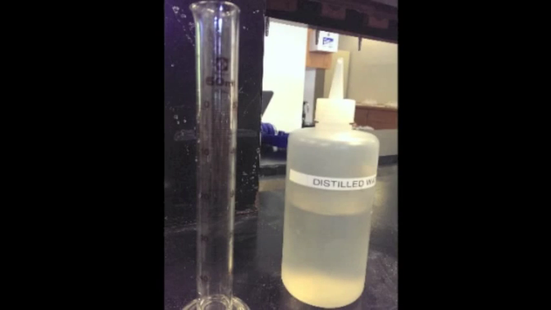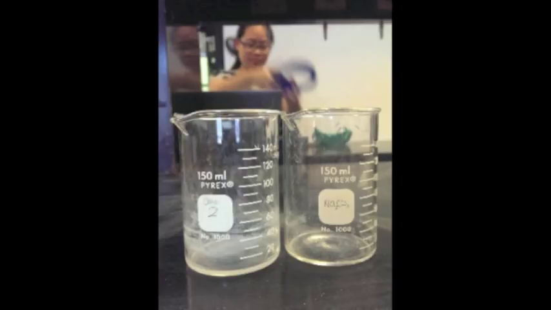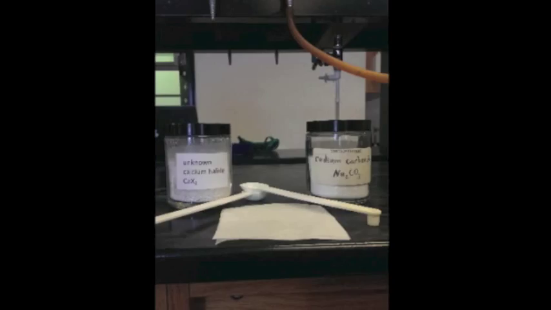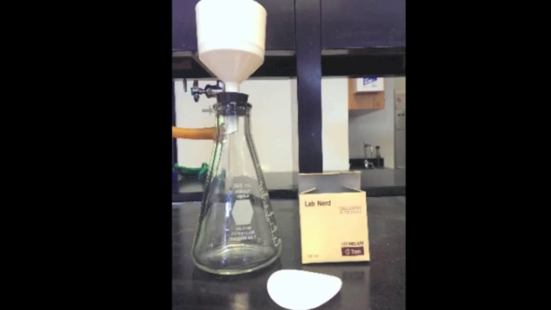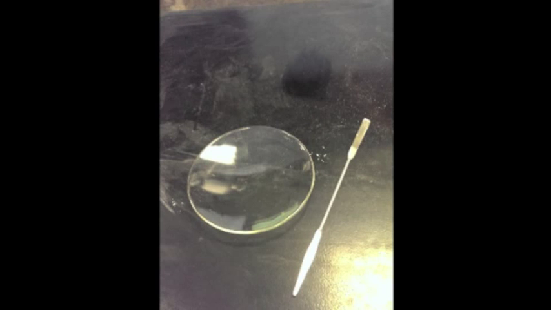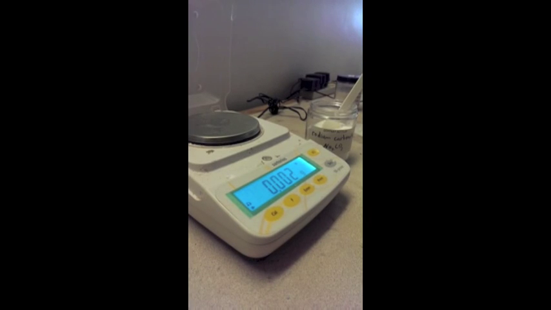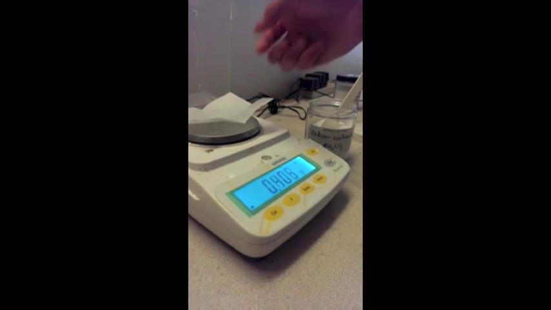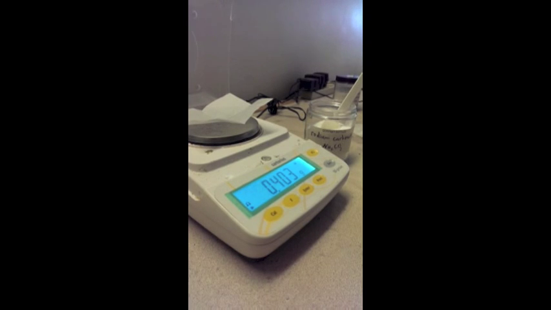First, we'll need distilled water, 50 milliliter graduated cylinder, two 150 milliliter beakers, unknown calcium halide and sodium carbonate, sidearm, Erlenmeyer flask with tubing and Buchner funnel, filter paper, watch glass, and spatula. First, zero the scale using weighing paper, then mass out 2.5 grams of sodium carbonate and 2 grams of unknown calcium halide.